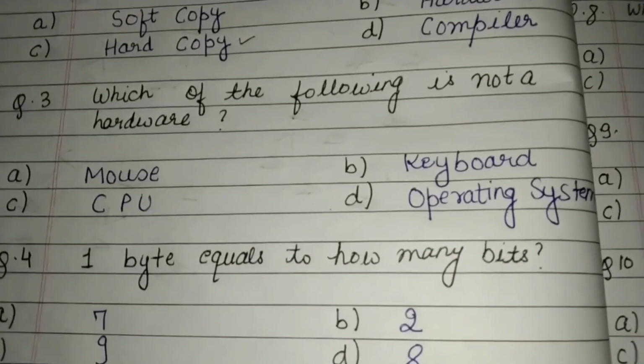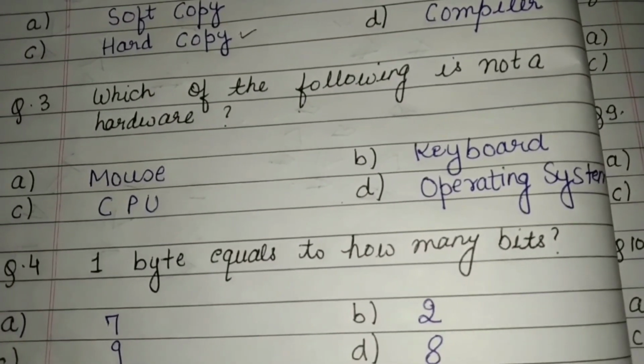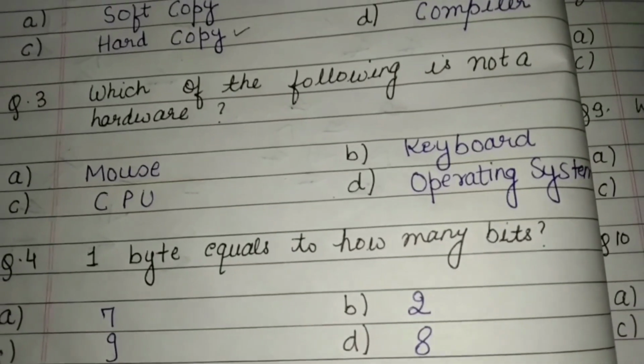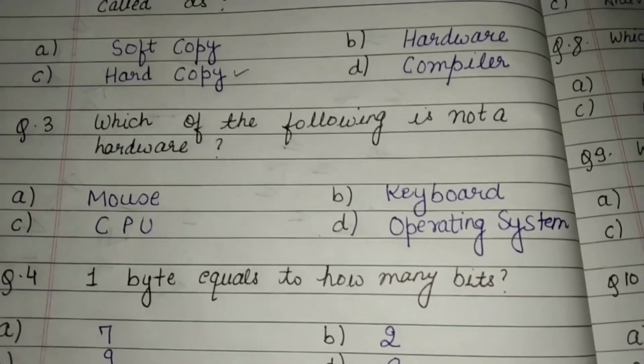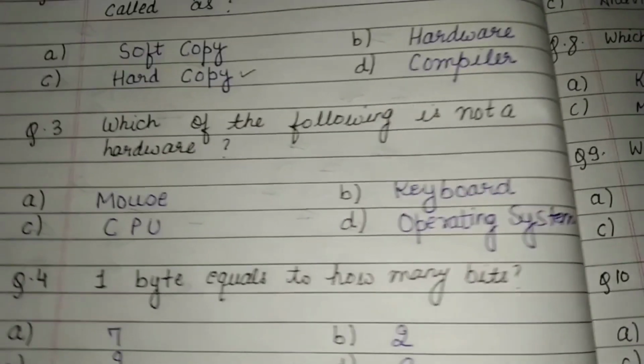Question number 3. Which of the following is not a hardware? A. Mouse, B. Keyboard, C. CPU, D. Operating system. So the right answer for this question is option number D. Operating system.